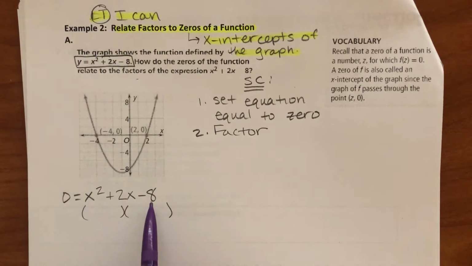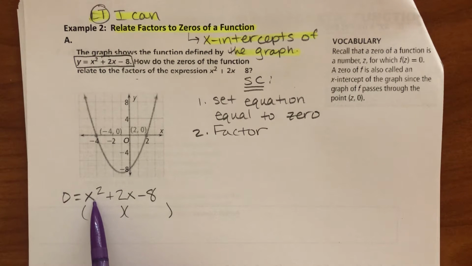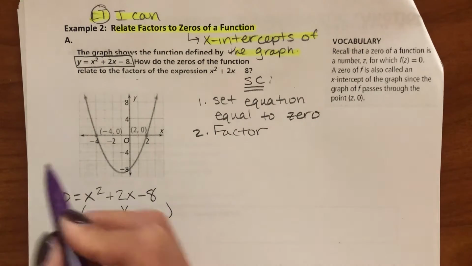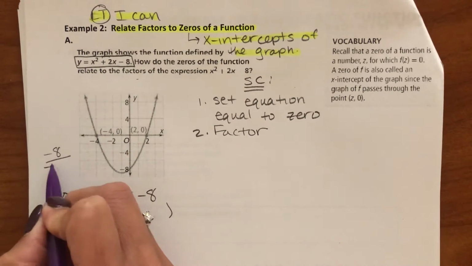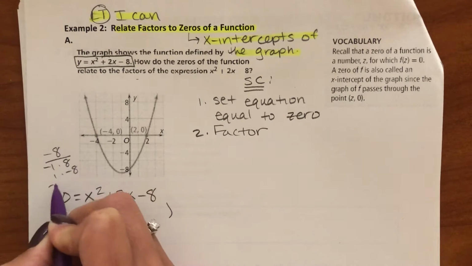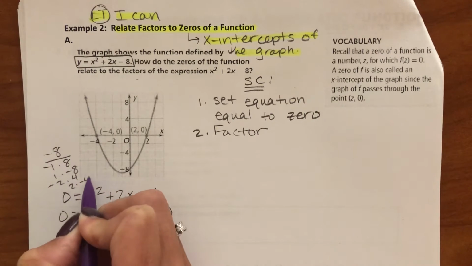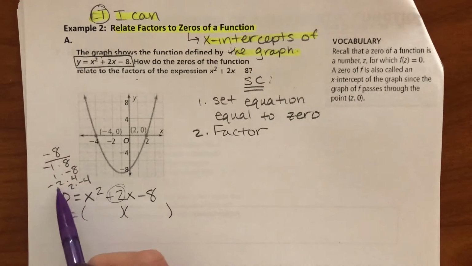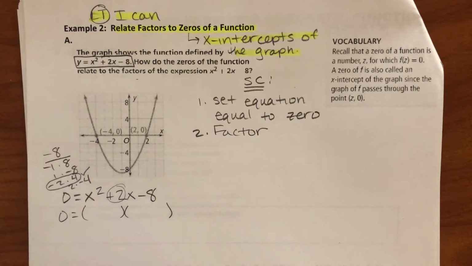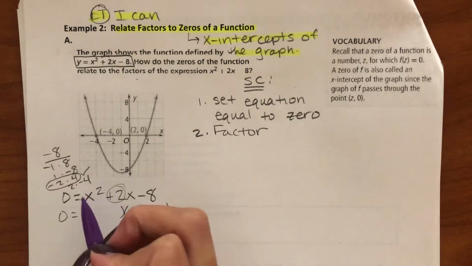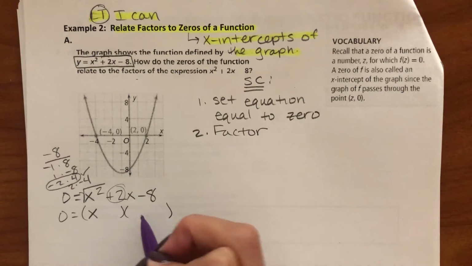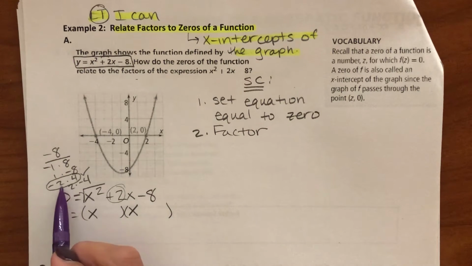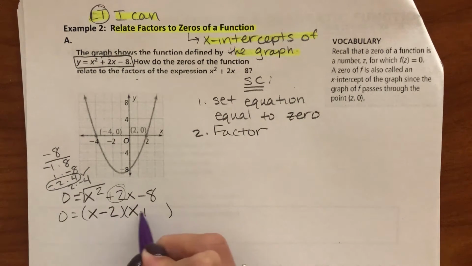So this is a trinomial where a is 1. So in this form, we're going to pull the c to the side, the negative 8. And we're going to list all the factors of negative 8. And then we're going to find the one that adds to positive 2. So which of these factors adds to positive 2? That would be right here, negative 2 times 4. Then I take the square root of the a term, so that's x and x, and then fill in my factors that I circled up there.